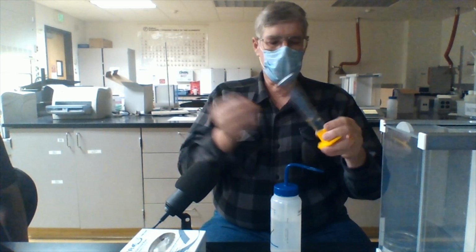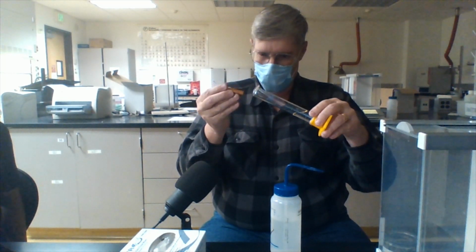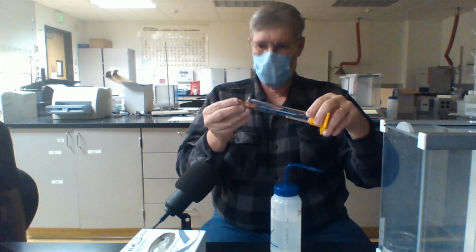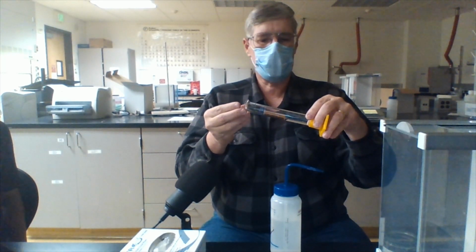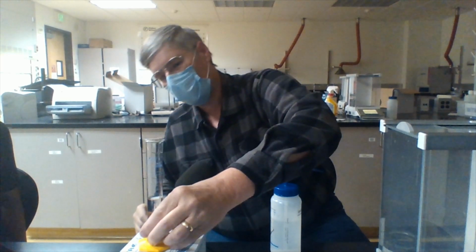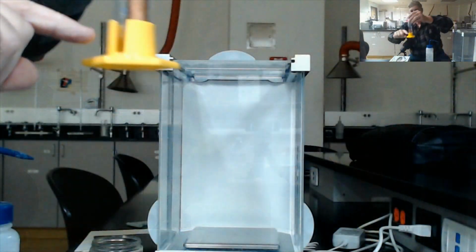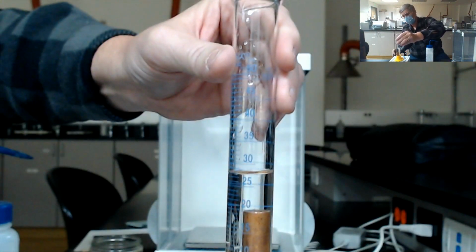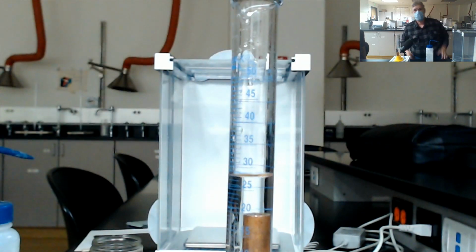To add this metal cylinder without breaking the graduated cylinder, we have to very carefully slide it in so that it goes into the bottom like so. And now we can see that the volume has increased, and we just need to precisely measure that.